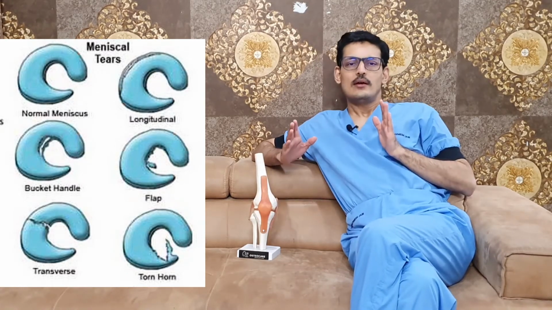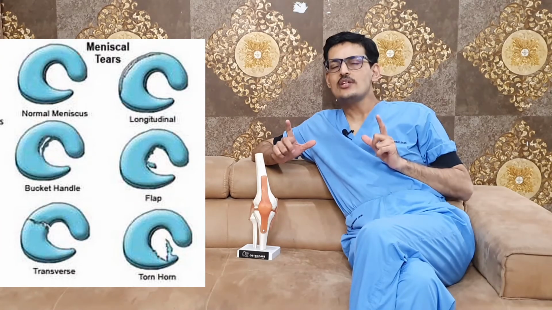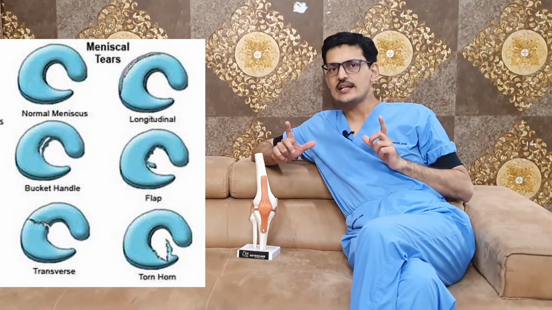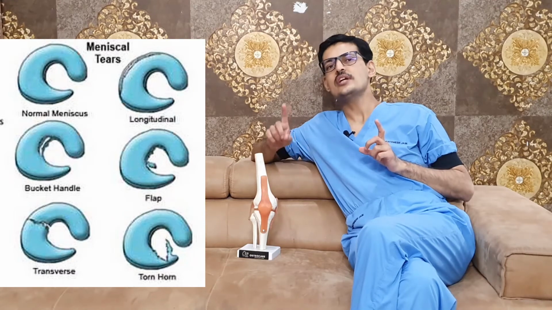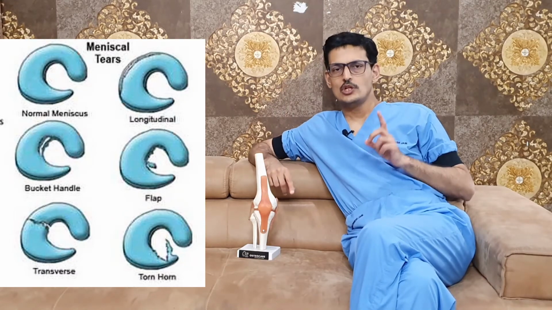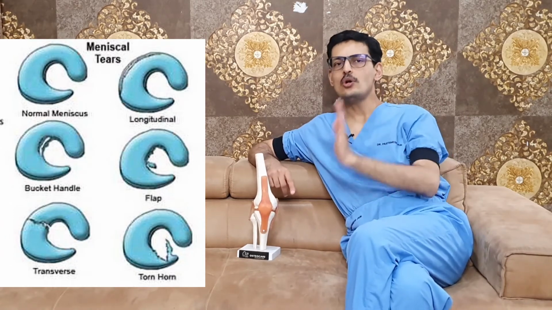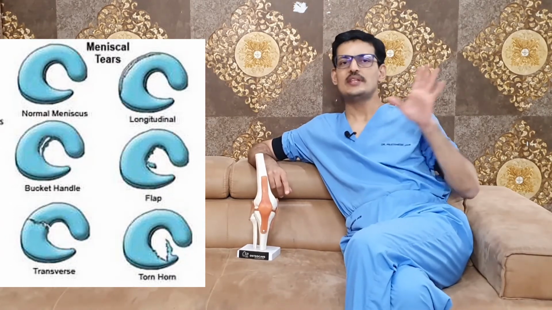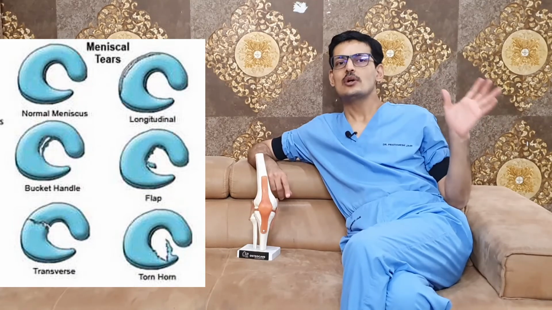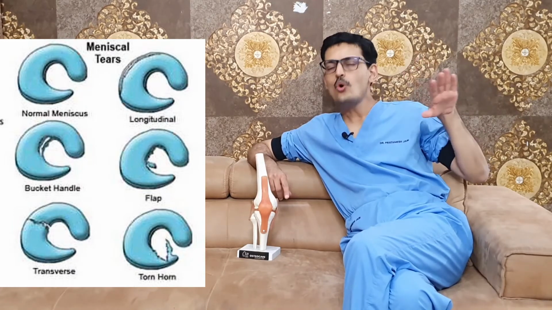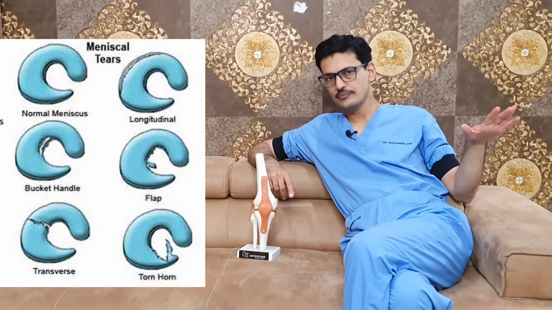So we were talking about the damage or chances of arthritis or osteoarthritis or knee damage in the future. The chances of damage in the knee or knee osteoarthritis is maximum in the first group, that is the group in which no intervention is done.